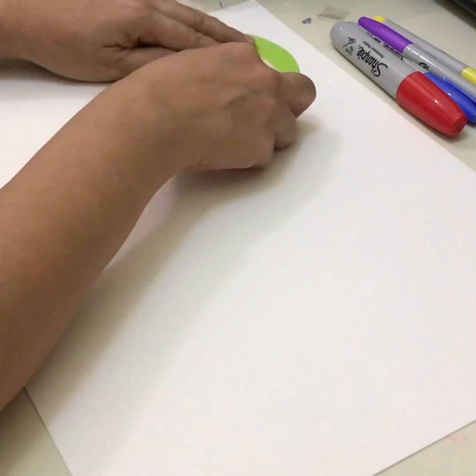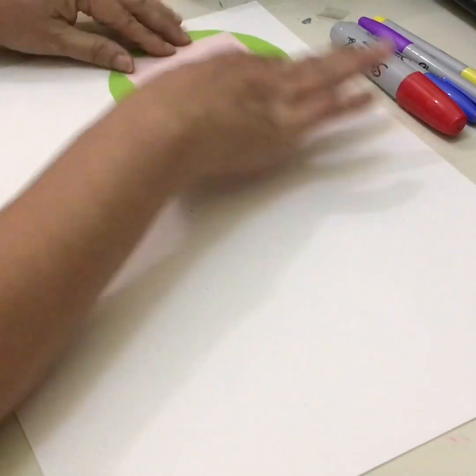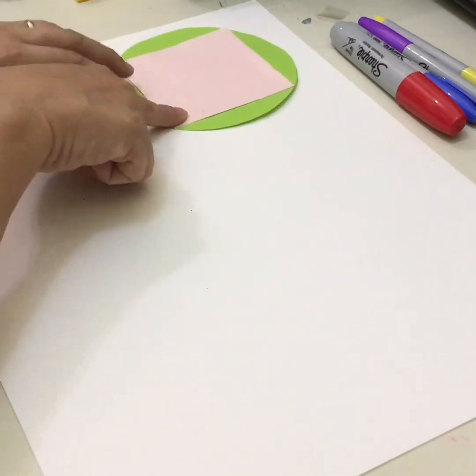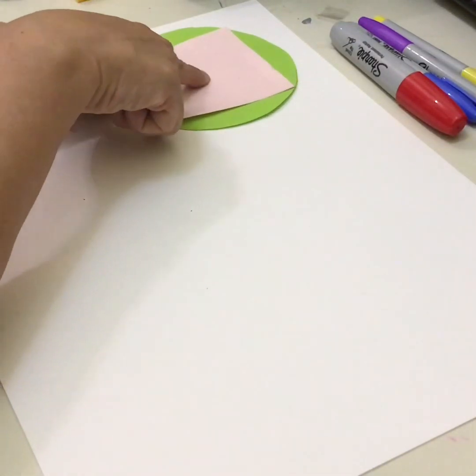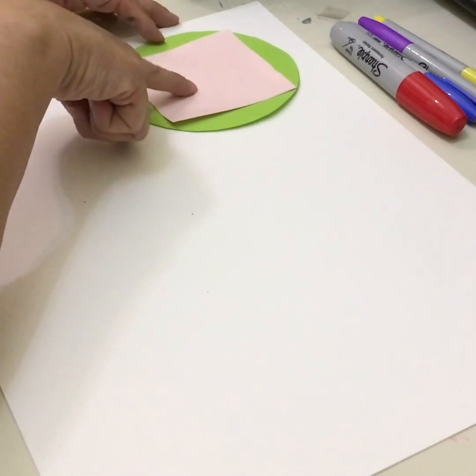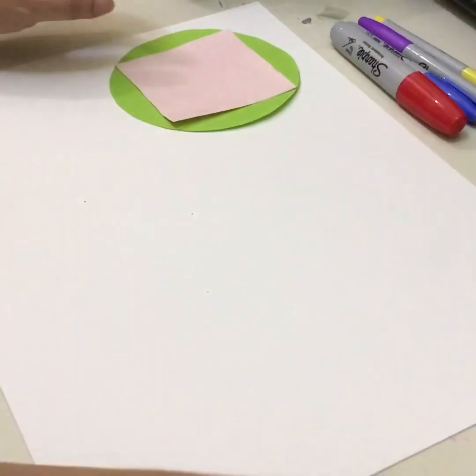So you can also see that the area of the green circle is bigger than the area of the pink square. So now we are going to find the area of this pink square.